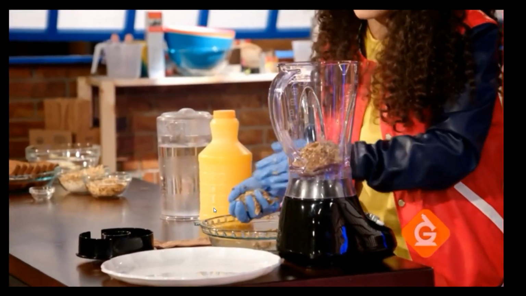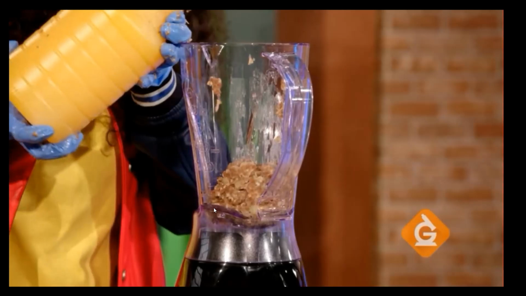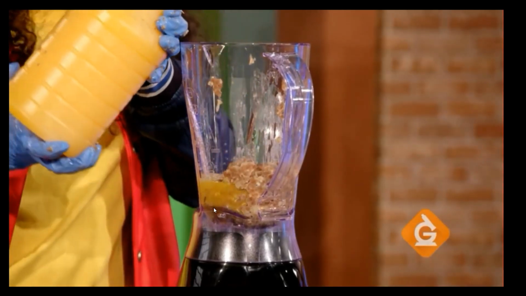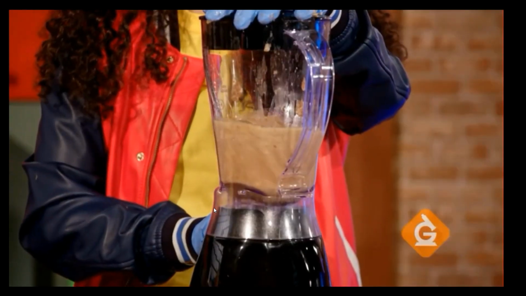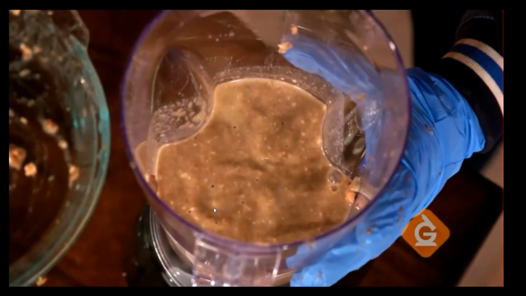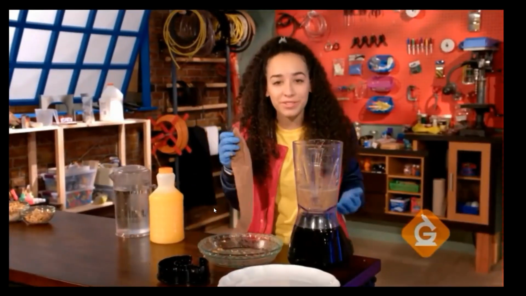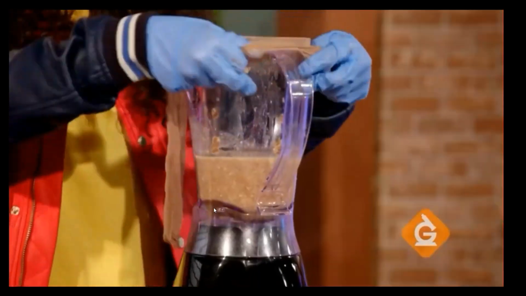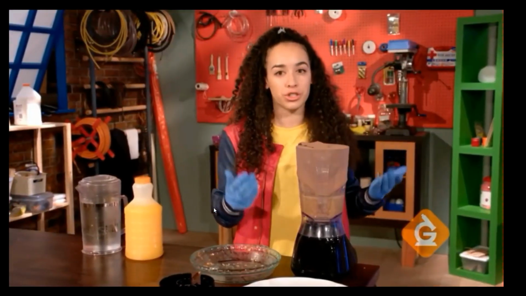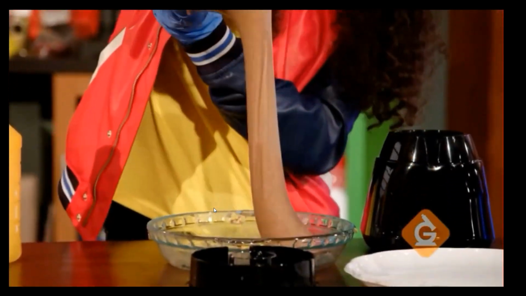This blender represents our stomach. Once the food has reached our stomach, guess what? There's acid in our stomach. So the orange juice that she poured in there represents our stomach acids. And then everything gets blended up, right? Once our stomach processes all of that, it goes to our intestines, which are about 25 feet long. That stocking represents our intestines.